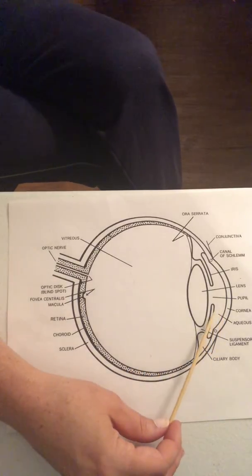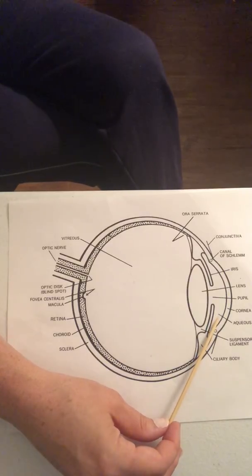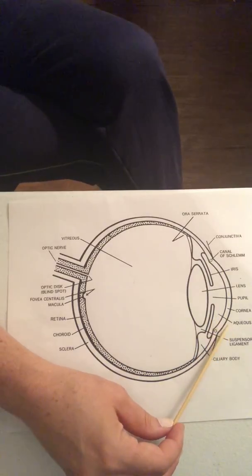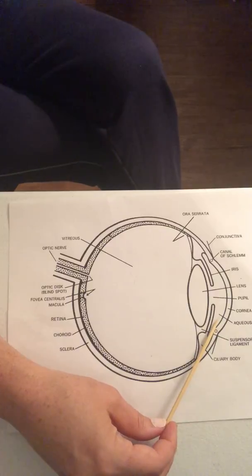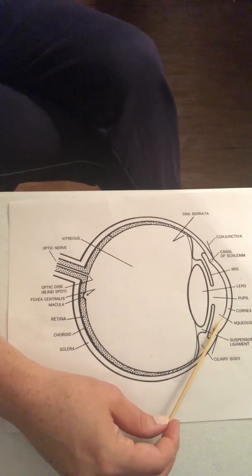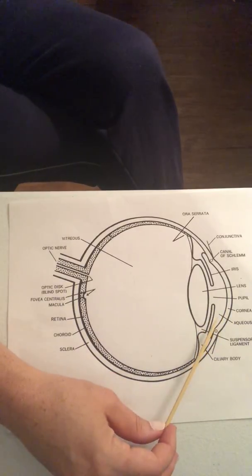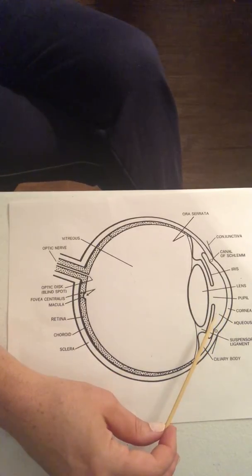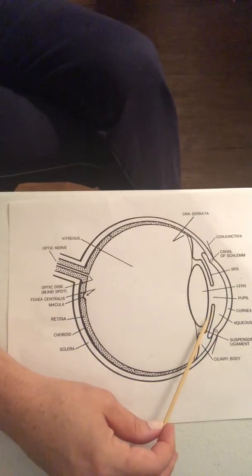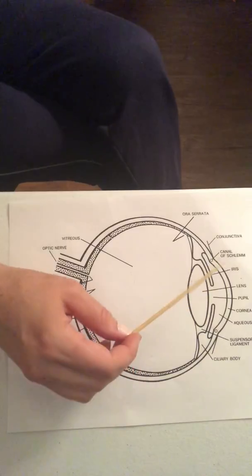So down here, in the anterior chamber, we have the aqueous humor. It is a watery fluid that fills the anterior segment of the eye. It's constantly being produced and drained out, and it helps bathe and provide nourishment to the lens, to the cornea, and to the iris. And it also maintains our intraocular pressure.